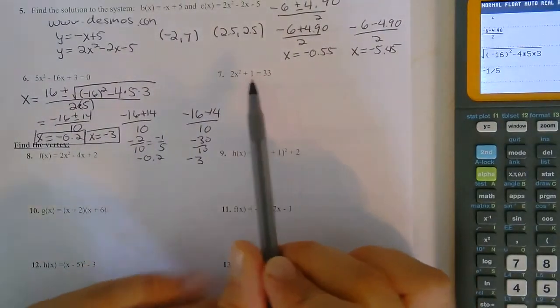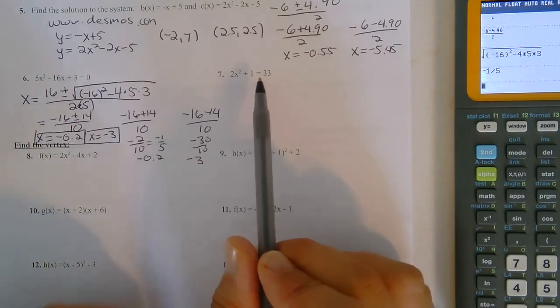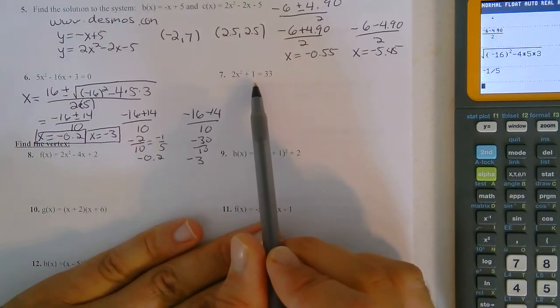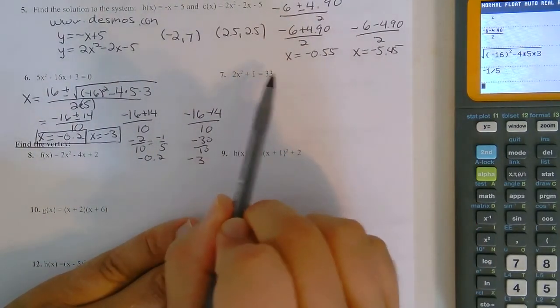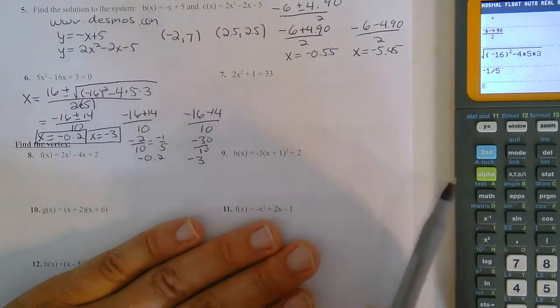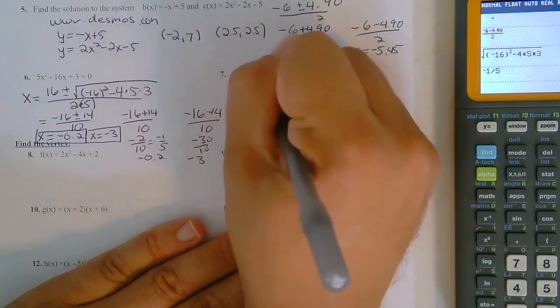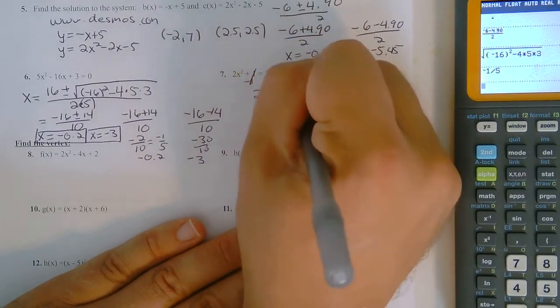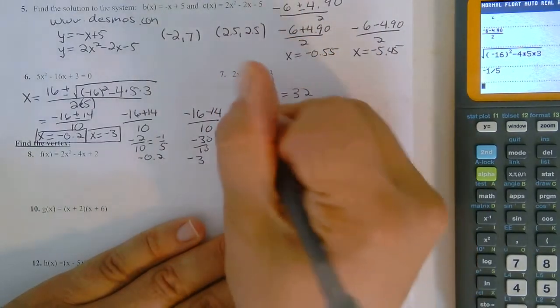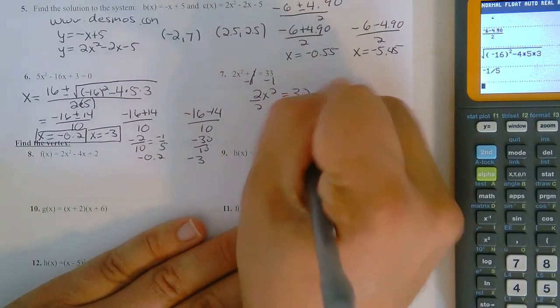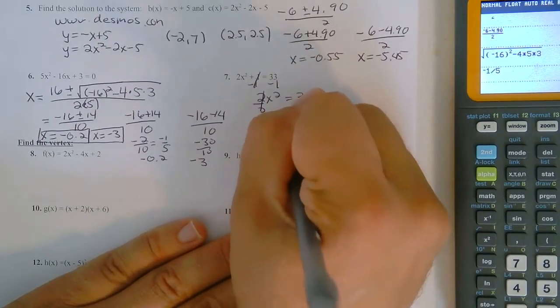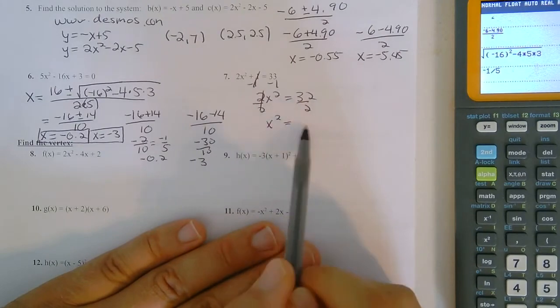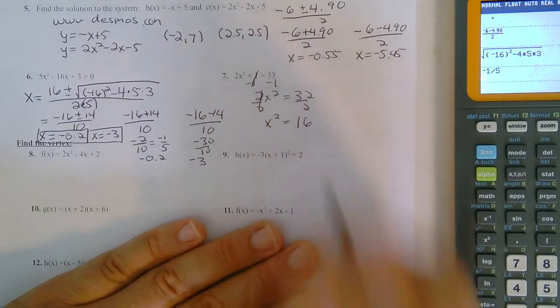Now for this equation here, I notice there's not an x term, so I can solve this directly with square roots. So what I'm going to do is move the numbers to one side and get x squared by itself. So I'm going to subtract 1 from both sides and get 2x squared equals 32. Then divide both sides by 2, and x squared is equal to 32 divided by 2 is 16.